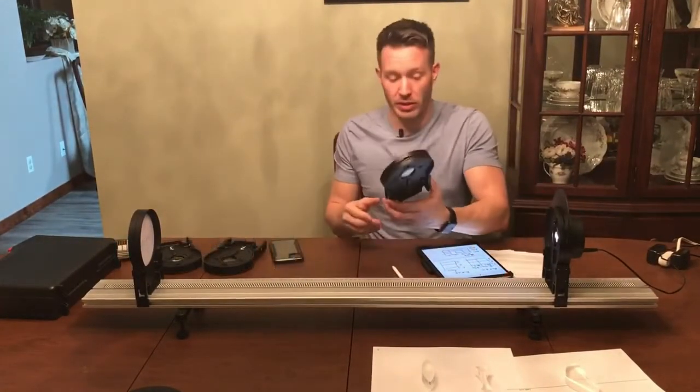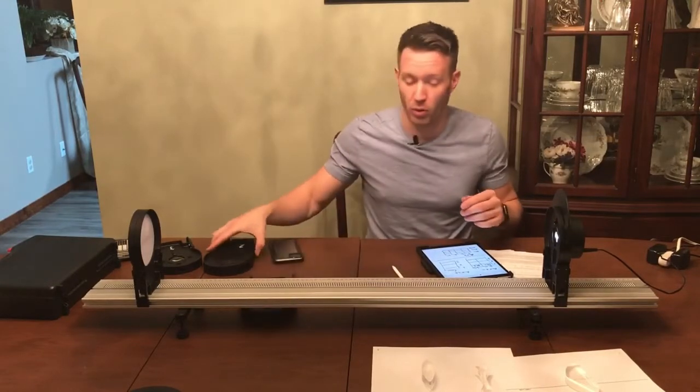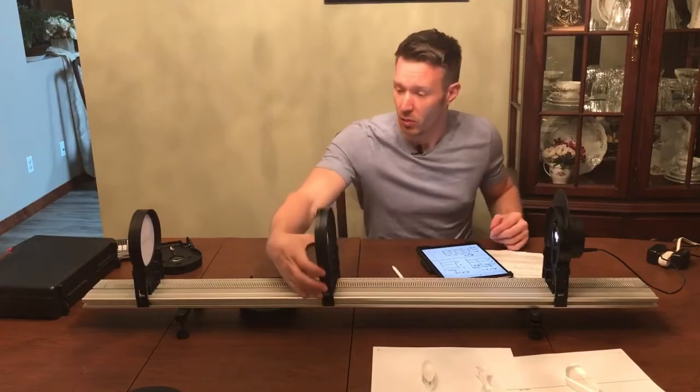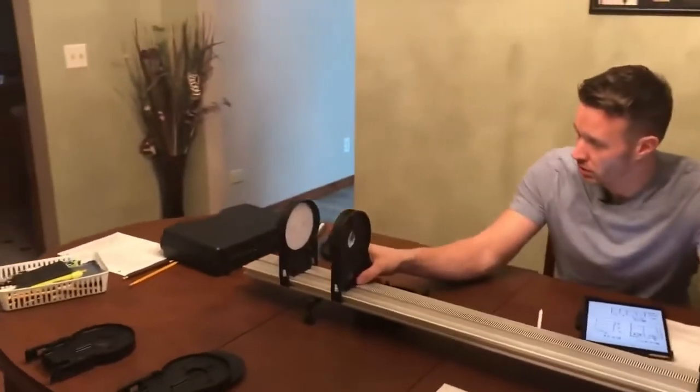All right, so that's the first focal length. We have our data. That's the first lens, rather, to determine the focal length using the thin lens equation. We'll now use the second lens to try to get it into focus.